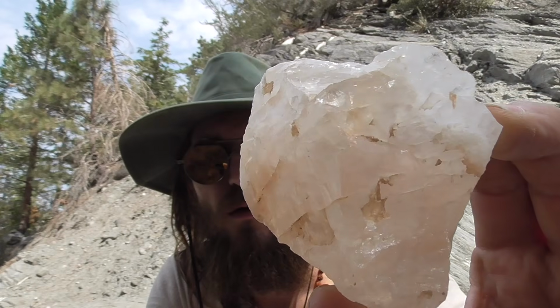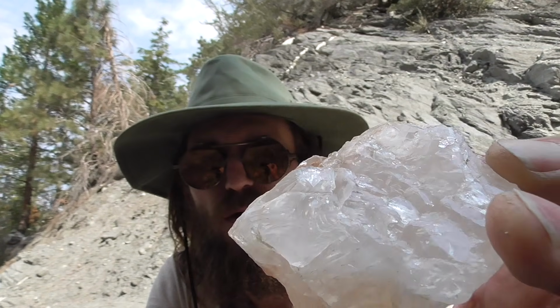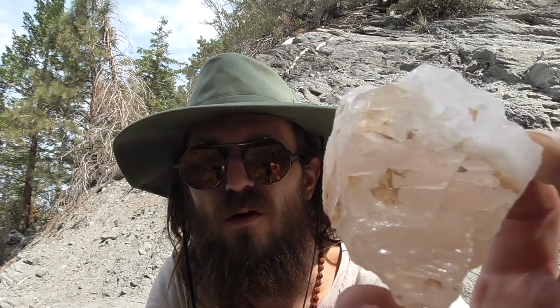And today I'm here with one of the most ubiquitous, plentiful, and durable minerals on planet Earth, and that's quartz. Stick around, let's go check it out.